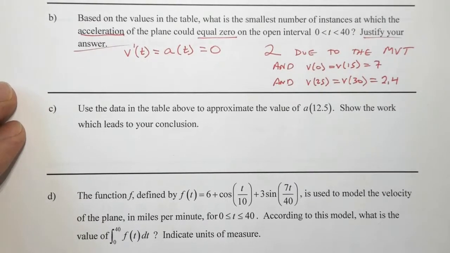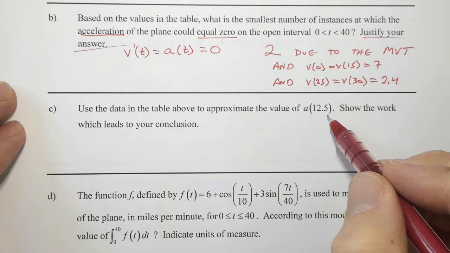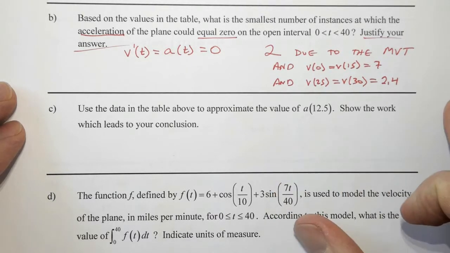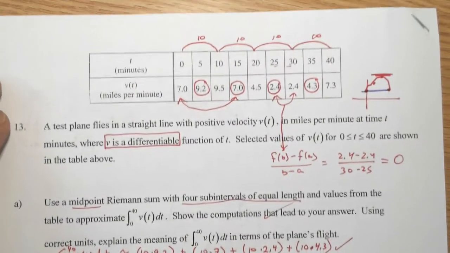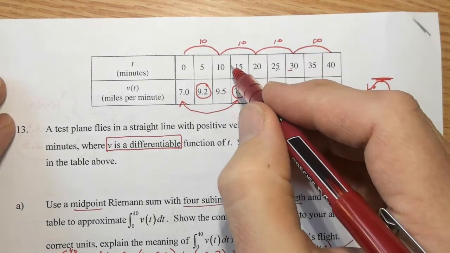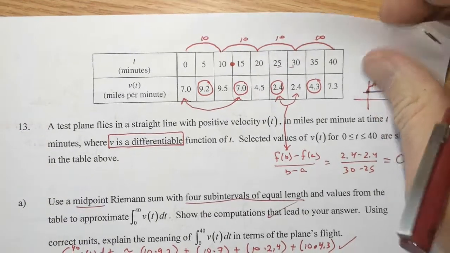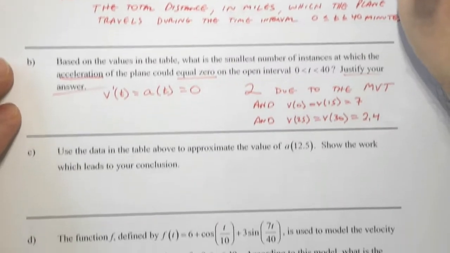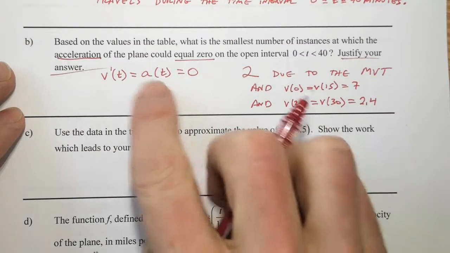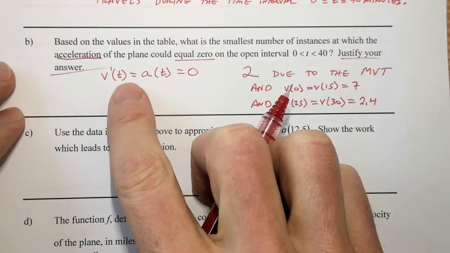Part C, use the data in the table above to approximate the value of the acceleration at time t equals 12.5 seconds. Show the work that leads to your conclusion. All right. Well, when t is 12.5, that's happening right there in the middle of the interval from 10 to 15. We're looking to approximate the acceleration, which we know is the velocity's derivative.